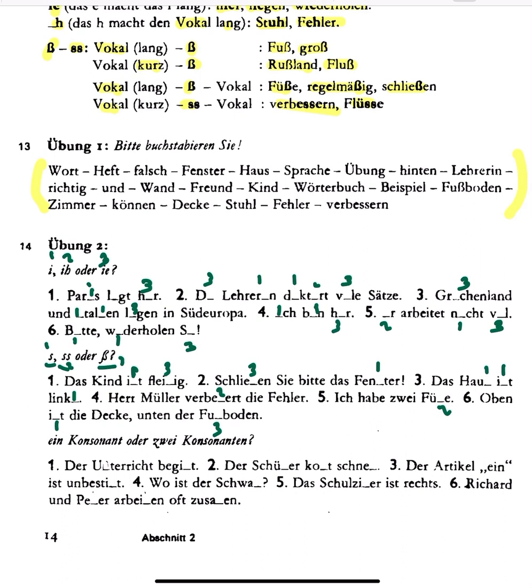Now we can add the consonant, one consonant or two consonants. Der Unterricht beginnt, double N. Die Schule, double L. Kommt, double M. Schnell, double L. Der Artikel ein ist unbestimmt, double M. Wo ist der Schwamm, double M. Das Schulzimmer, double M. Ist rechts, Richard und Peter, die arbeiten oft zusammen, double M.